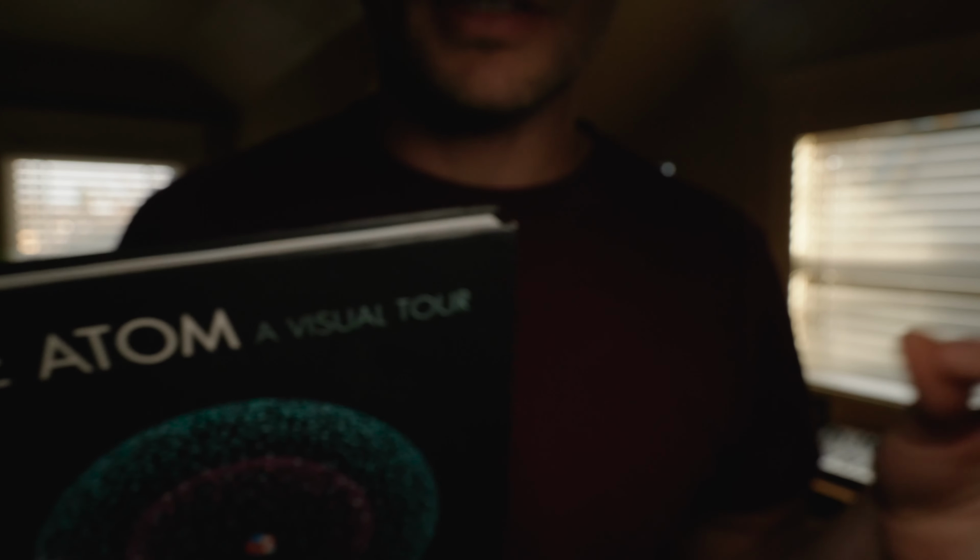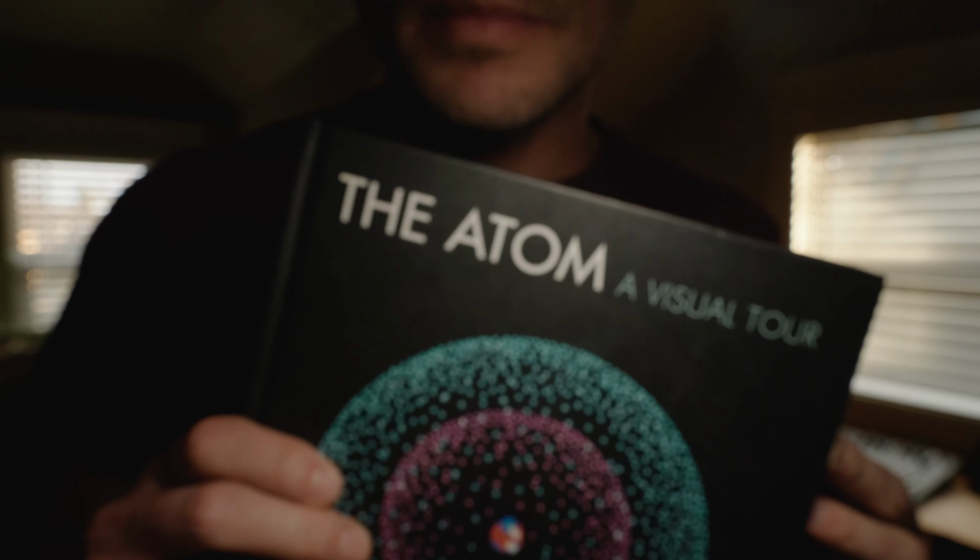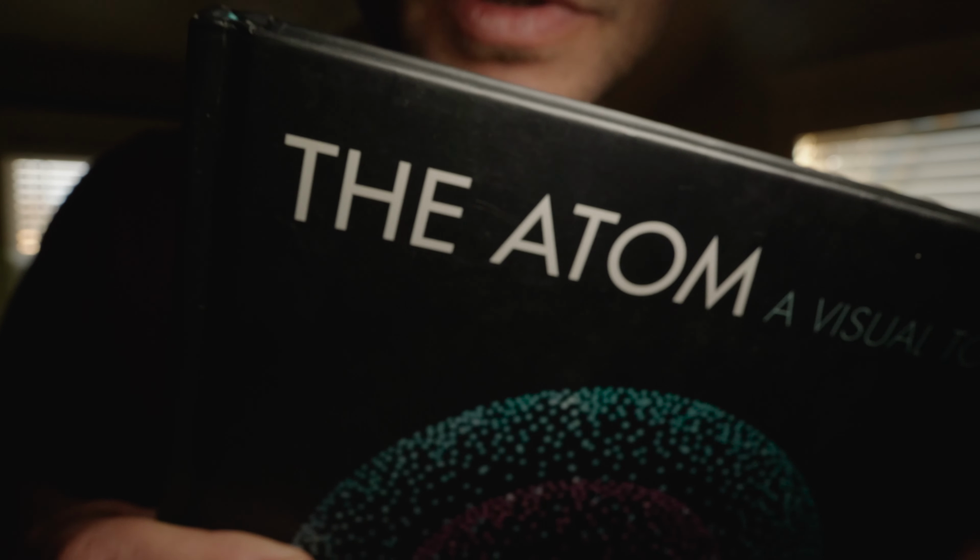Okay. I've been reading this book. I mean, I haven't been reading it. It lays around my house. I occasionally open it up. But anyway, here it is. It's called The Atom, a visual tour.